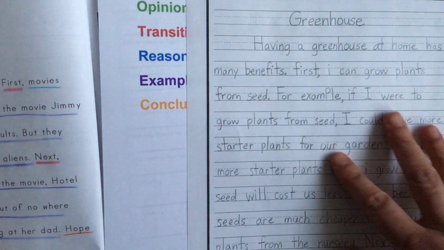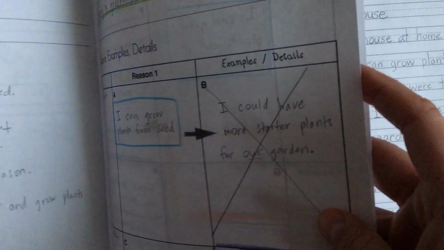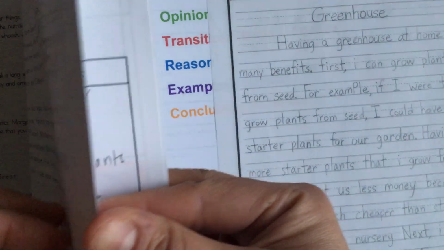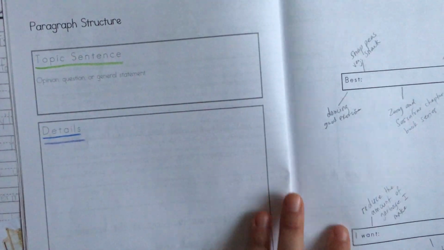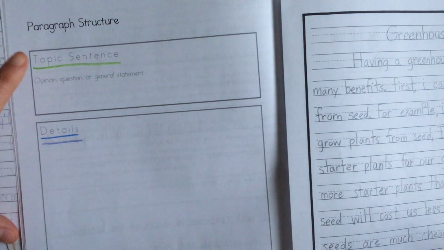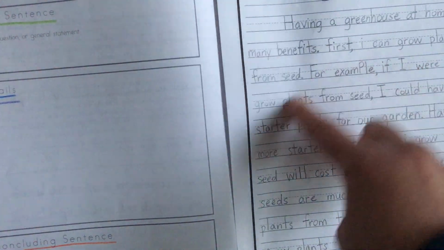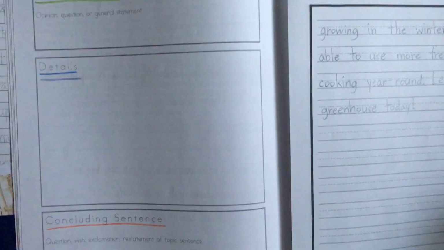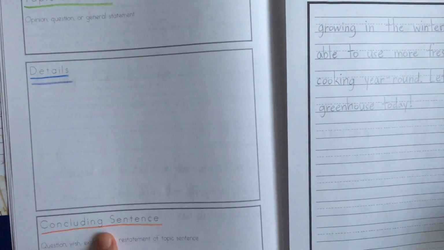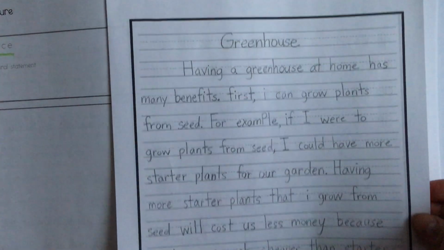All right, and if you look back on page, what page was it? Page 10, I think it was. If you look back on page 10 and look back at our paragraph structure, we have our topic sentence at the beginning. I have all of my details in the middle, and I end with my concluding sentence. I'm following the structure of a paragraph. Topic sentence, details, concluding sentence.